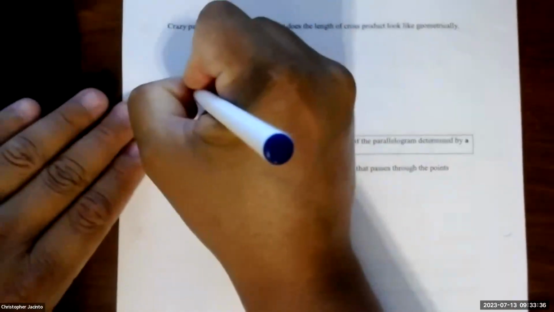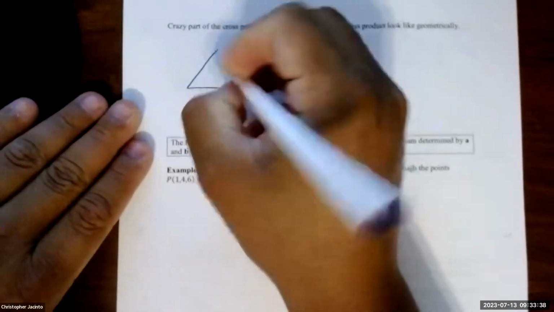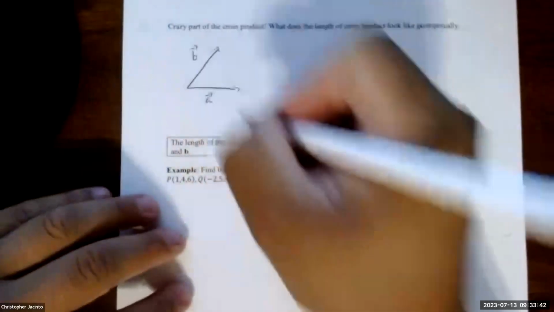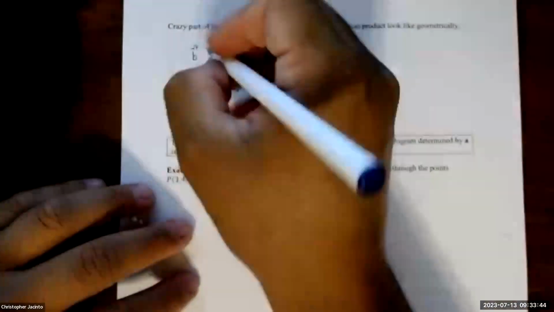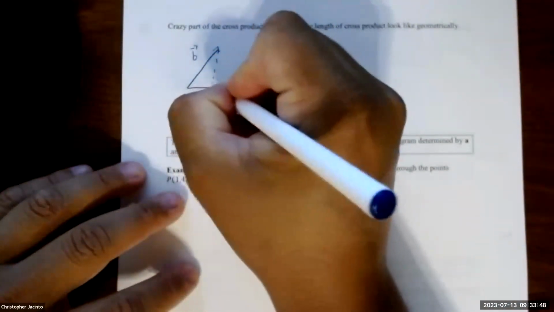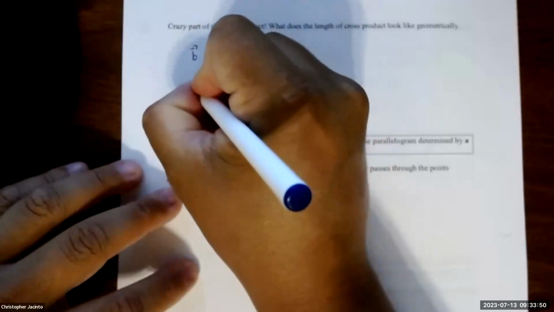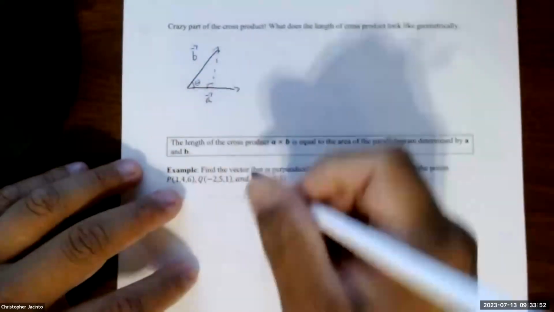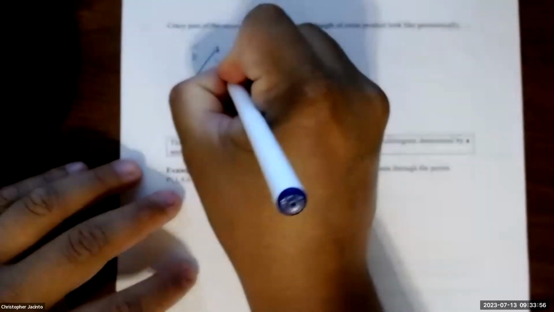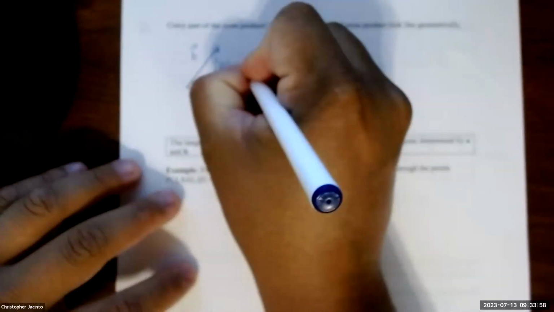Given any two vectors, A and B, suppose we have vector A and vector B, and I have this down here with this angle theta. Therefore, this length here would be the length of B sine theta, in case you forgot it from pre-calculus as well.